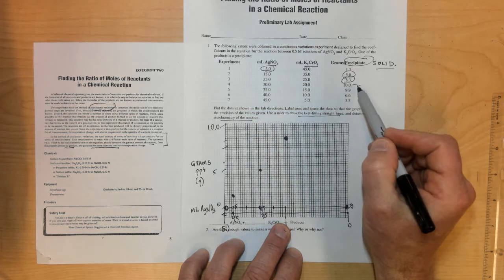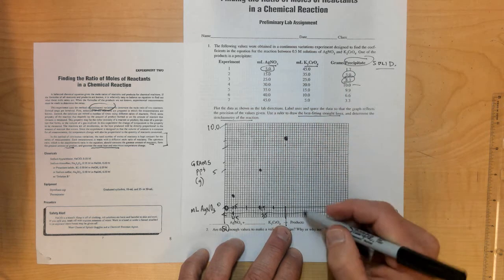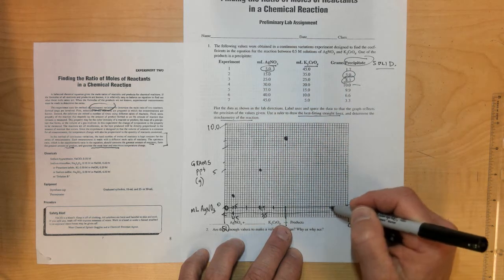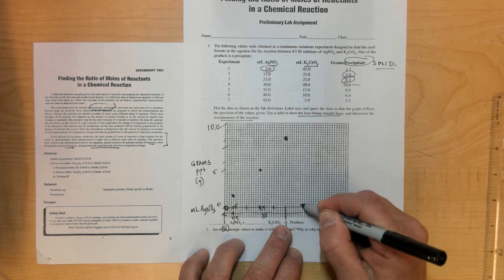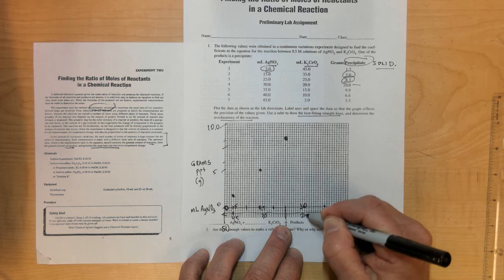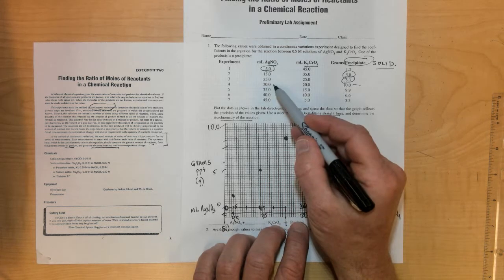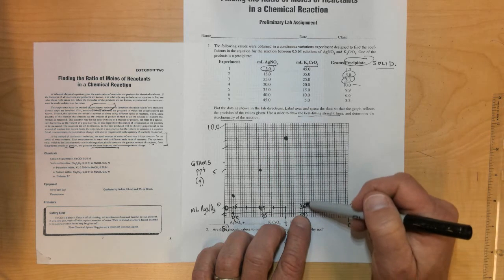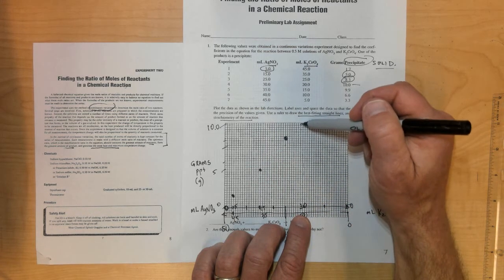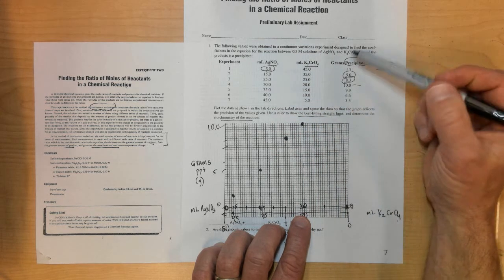And then at 30 and 20, so 30, let's see, 50, spacing it out, this would probably be 40, this would be about 30, so 30 right here, 20 right here, so 30 milliliters of silver nitrate, 20 milliliters of potassium chromate going this way, and that would be about 10, or it lists it as 10, and that would be a dot right up here.